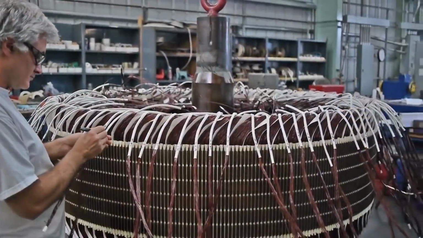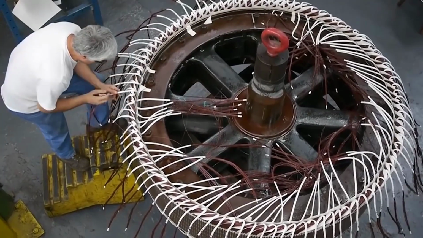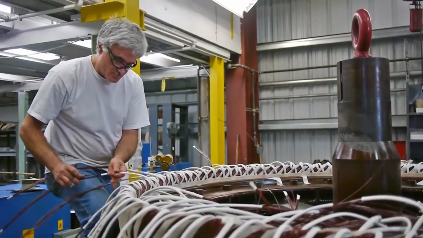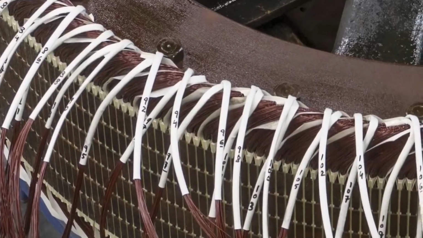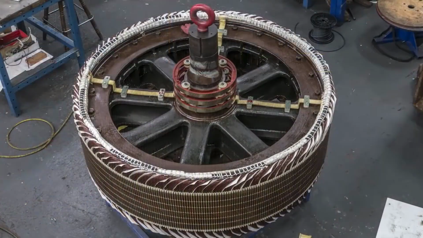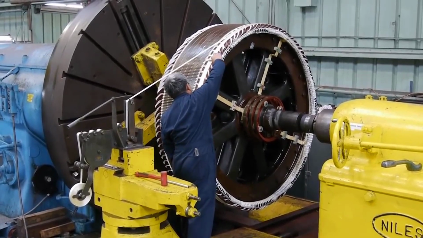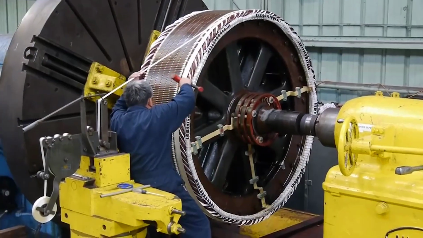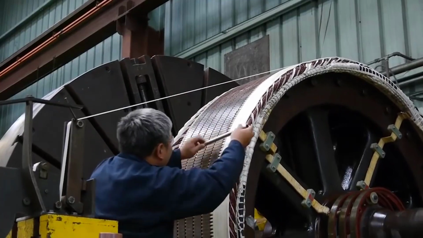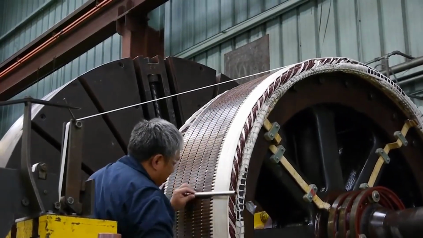Rewinding is necessary when the motor's windings are damaged or worn out, and remanufacturing involves a comprehensive overhaul of the entire motor system. The first step involves carefully disassembling the motor. This includes removing the outer casing, rotor, stator, windings, bearings, and other components. Each part is inspected for wear, damage, or other issues.